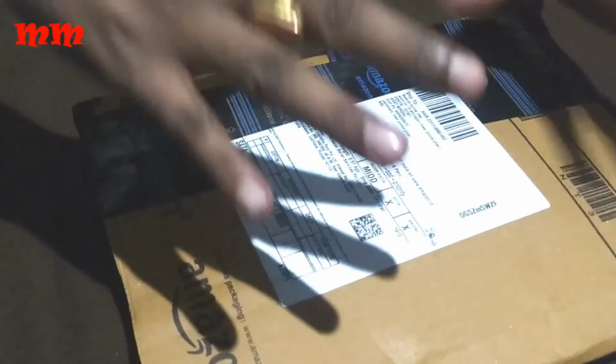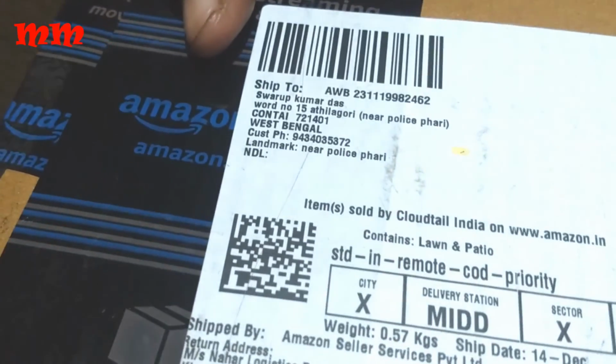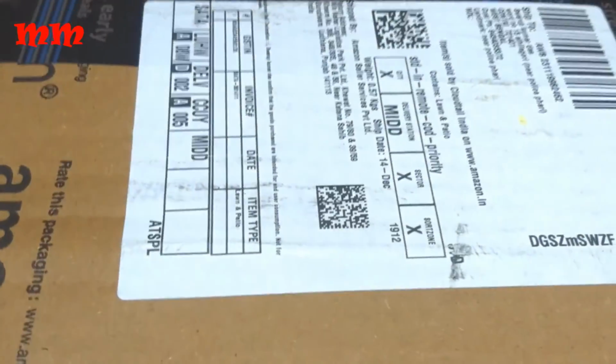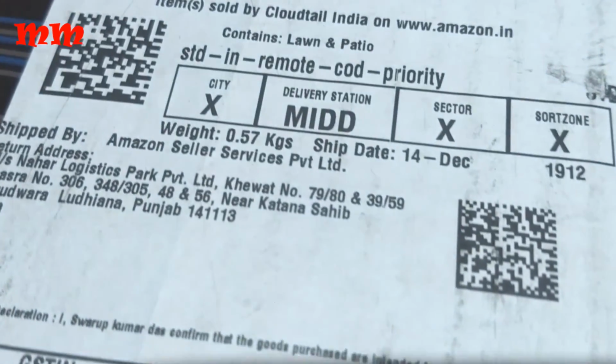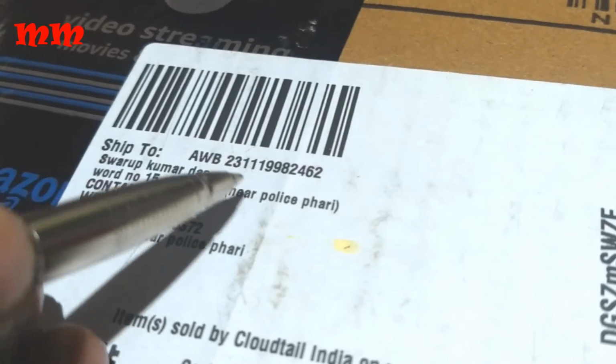See the Amazon logo and Amazon details here. The product details and the shipped-to details can be recognized from the outer packet. See, the Amazon seller services, all is here.